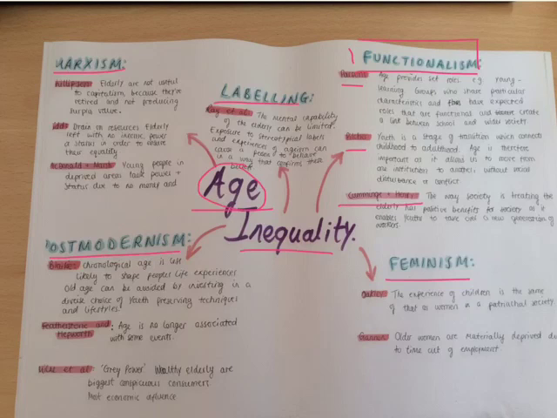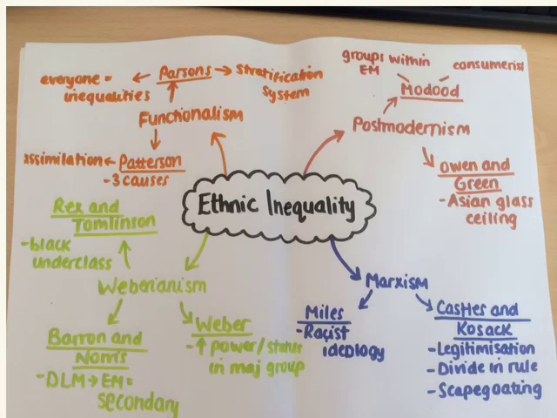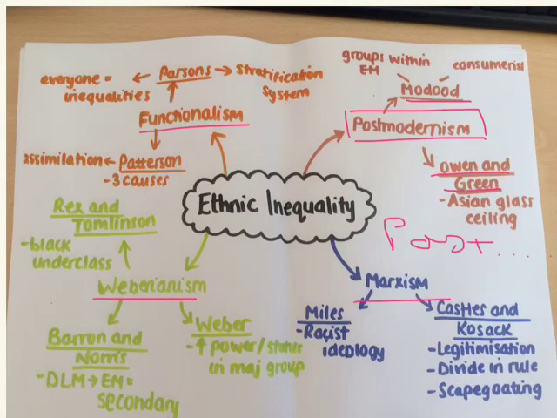So all you need to do is do this for age, and then I've got another one for ethnicity: according to functionalism, Weberianism, Marxism, and postmodernism. If you've got a few from each area, you should be able to answer the questions well enough. I know we've only got 2 or 3 from each area for most of these, but Ian had a checklist of a few more, and 2 or 3 will probably be fine. For example, if you had postmodernist explanations of ethnic inequality, you'd use Modood, you'd use Owen and Green, and then one of your paragraphs could just be about general postmodernism, and you just explain it.